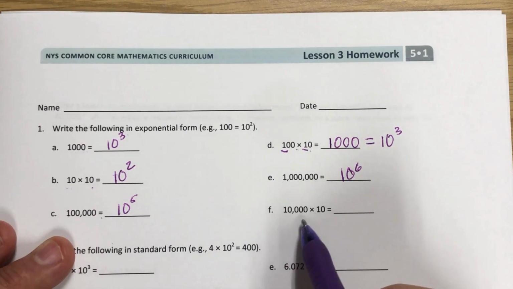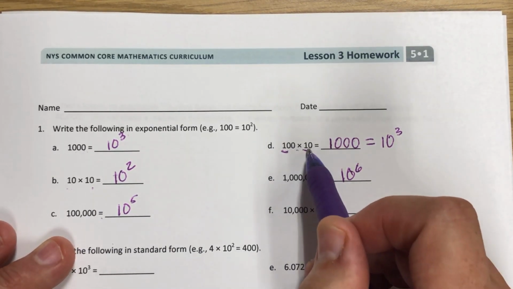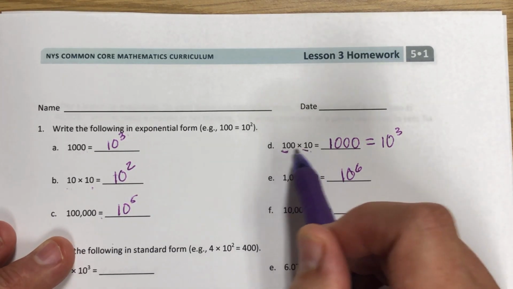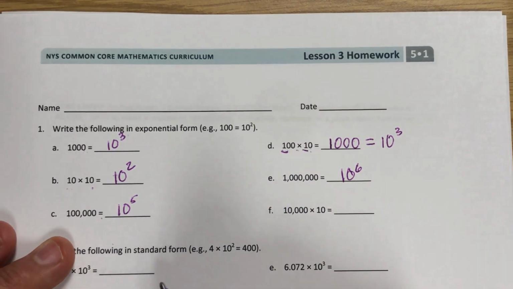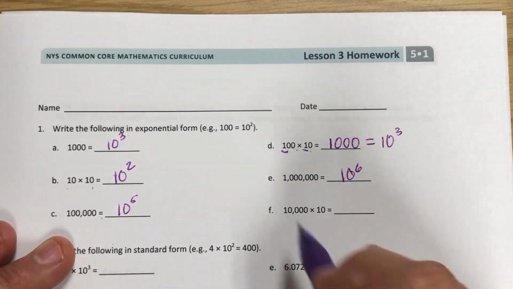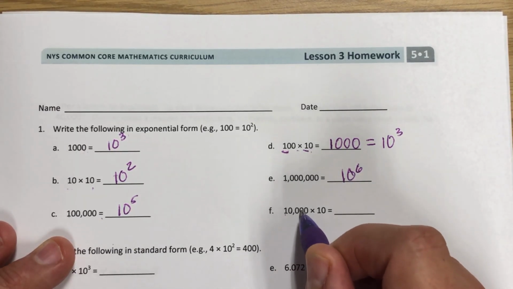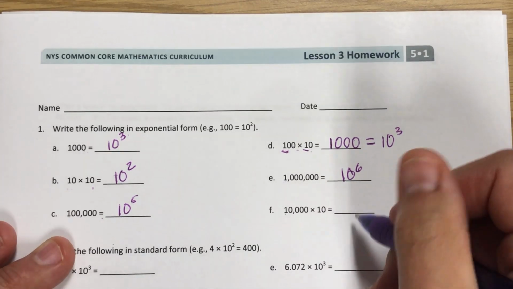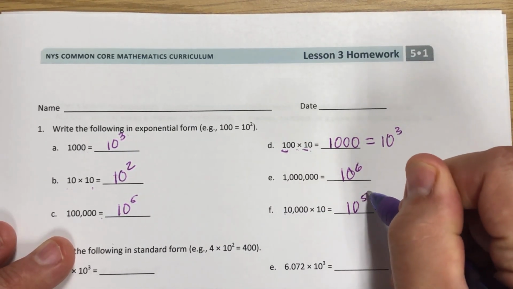And here we have, going back to this problem here, if we have a 1 here and a 1 here, we know that's going to turn out to be 1. So all we really have to do is count the zeros in our factors, and we're going to get our answer. So here I have another 1 and a 1, which is going to be 1. So I just count the total number of zeros. 1, 2, 3, 4, 5, because that's what I'm going to end up with anyway. So I'll have 10 to the 5th power.